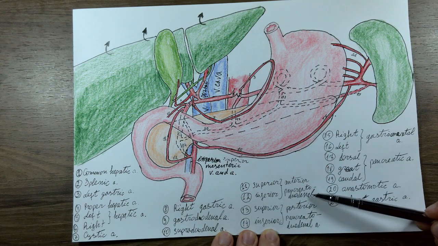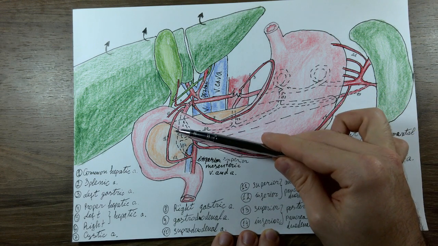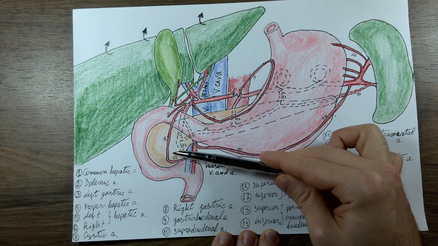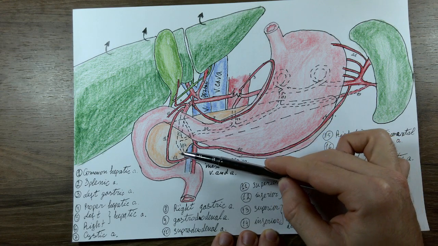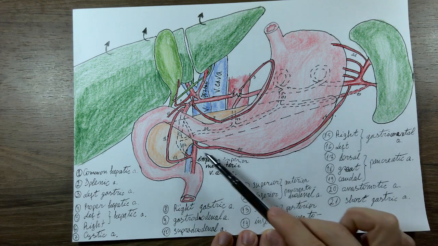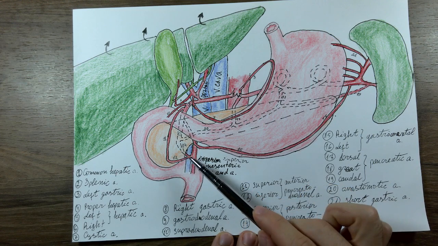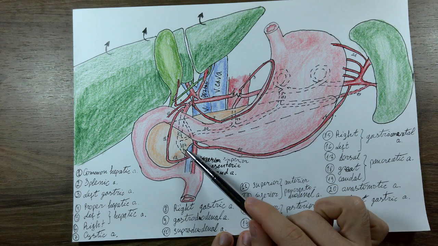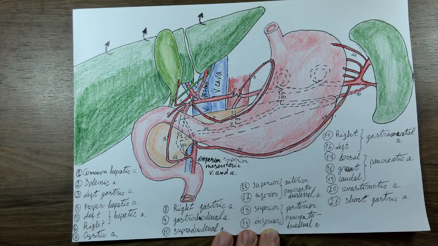In general, these 4 arteries are named pancreatoduodenal arteries, right? The ones that come from the top are superior, the ones that come from the bottom are inferior, the ones that are in front are anterior, the ones that are on the back are the posterior. So here you can make the names quite easily. The superior anterior pancreatoduodenal, the inferior anterior, the posterior inferior, and the posterior superior pancreatoduodenal arteries.